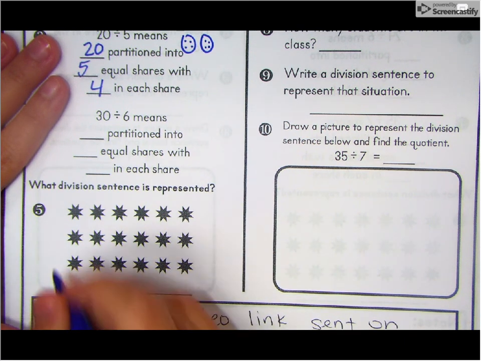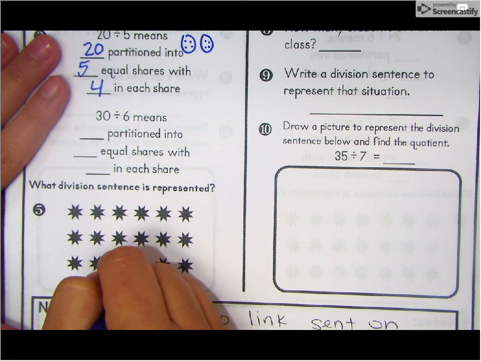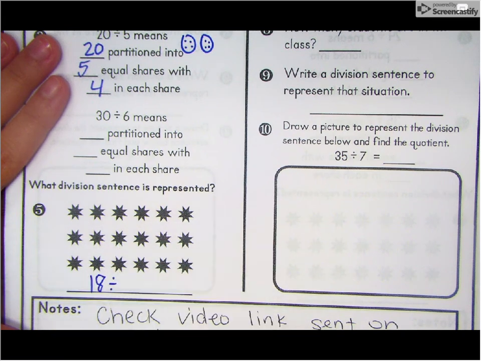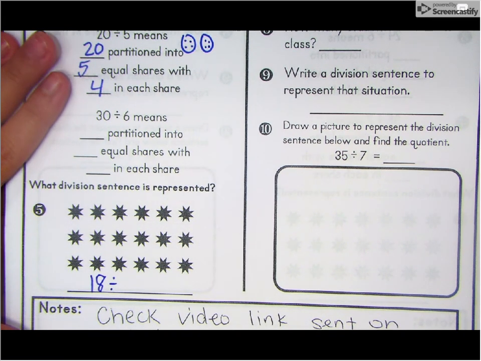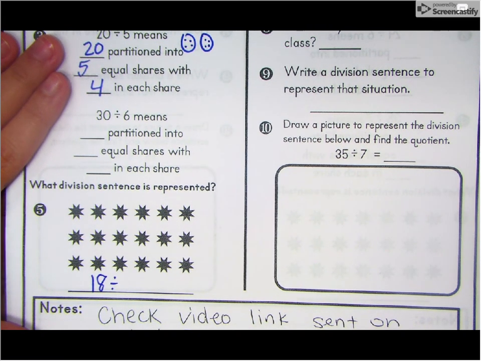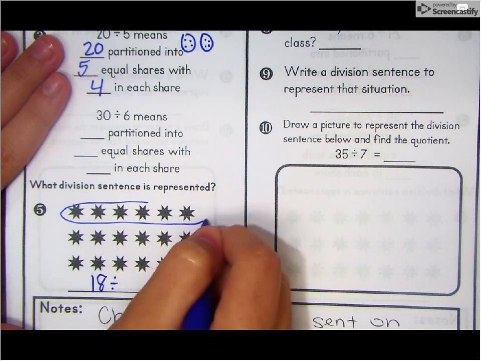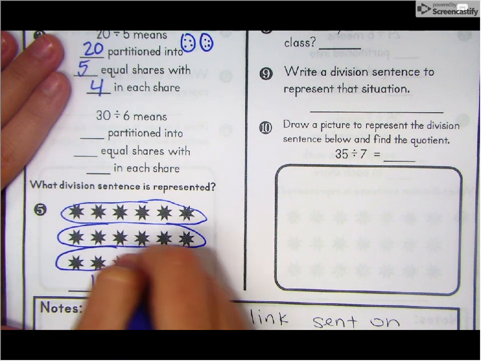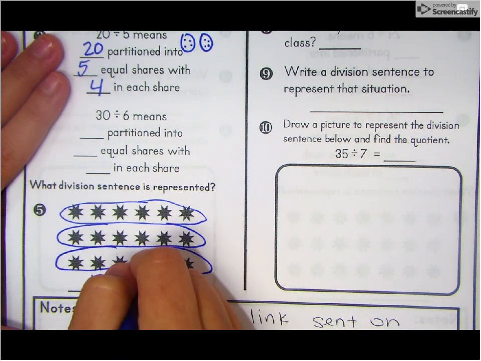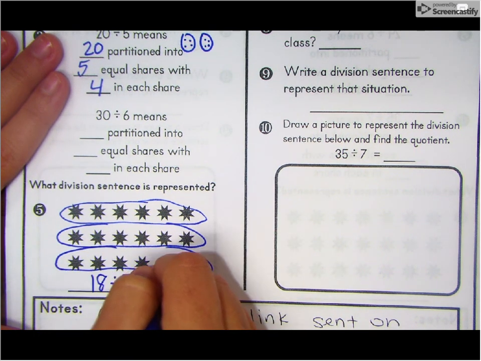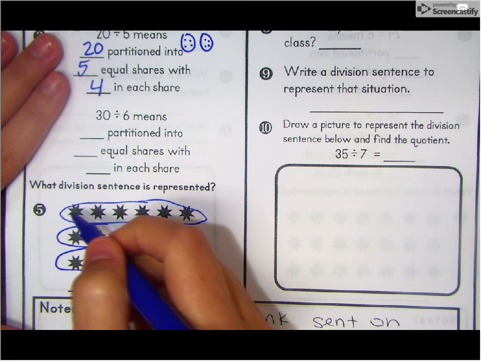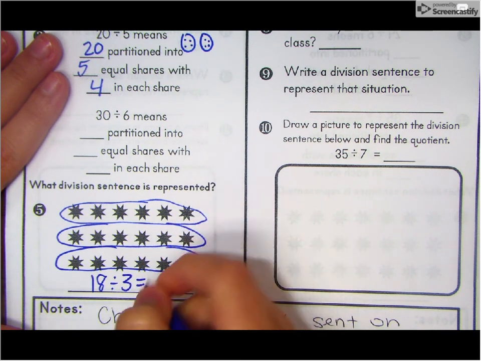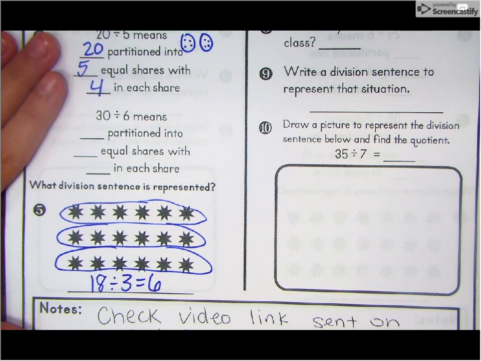So we're starting with 18. We know that's our biggest number. 18 divided by, and we're going to do this the same way we did with multiplication. We do our rows first. So how many rows do we have? 1, 2, 3. 18 divided by 3 equals how many are in each row? 1, 2, 3, 4, 5, 6. 18 divided by 3 equals 6.